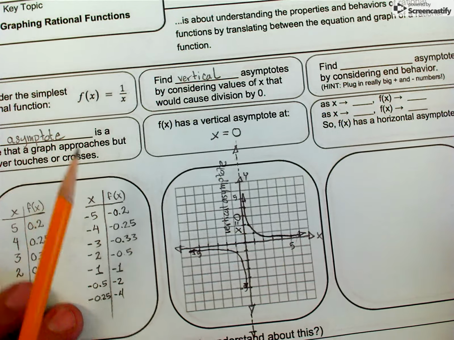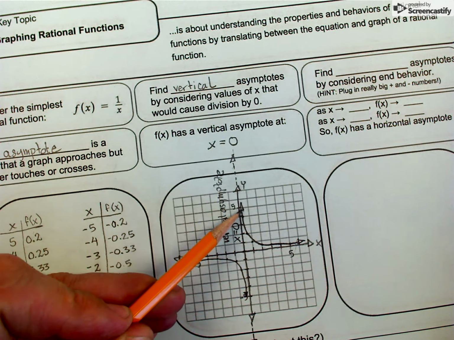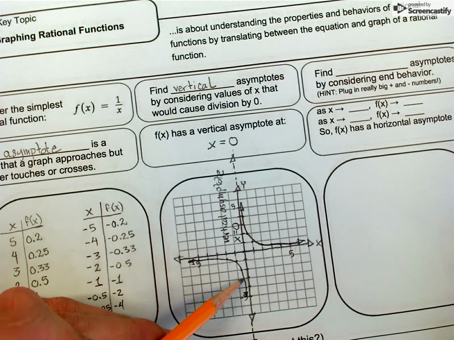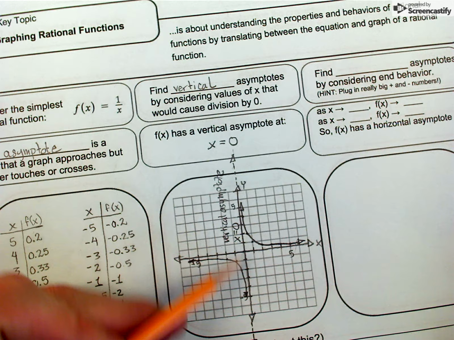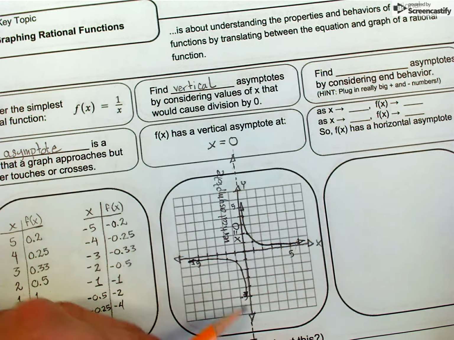And we learned that this particular graph gets closer and closer and closer to this line x equal to 0, both on the positive and negative side of the graph, but it never quite touches or crosses that line. And that line is a vertical asymptote.